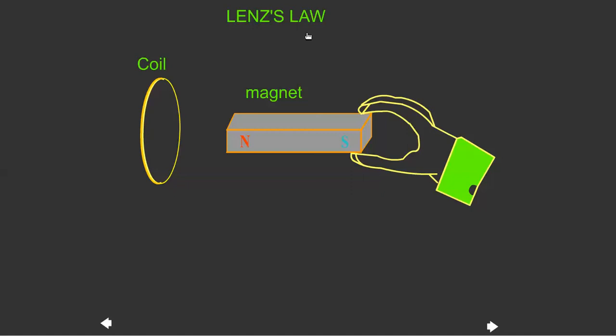Lenz's law. Before going to state Lenz's law, let us consider an experimental arrangement. It consists of a closed coil of a conductor. This is the powerful magnet, and this is an external agent which can push or pull the magnet.